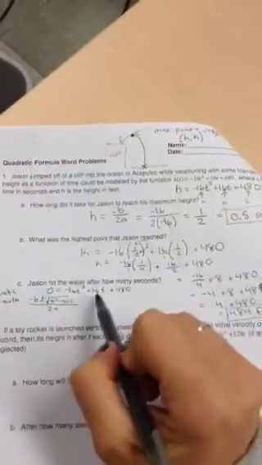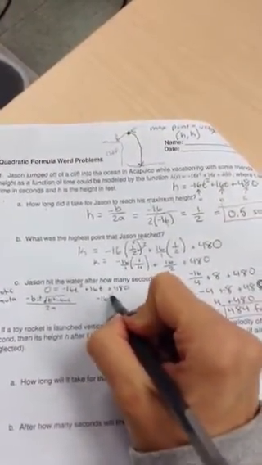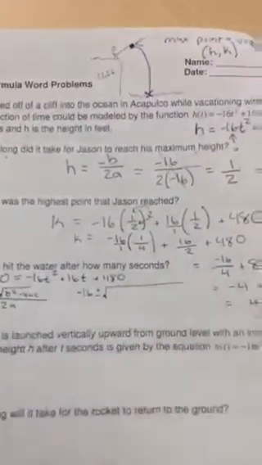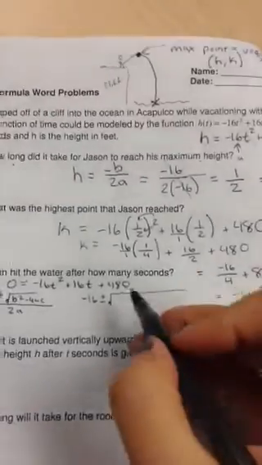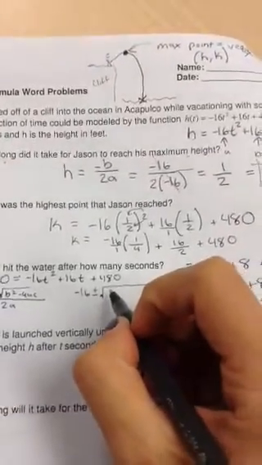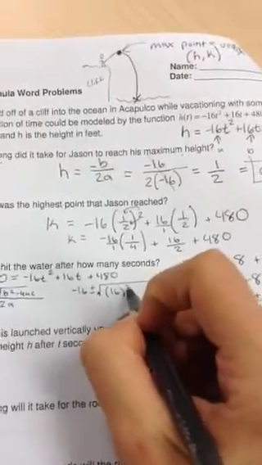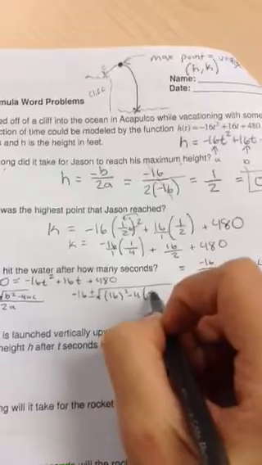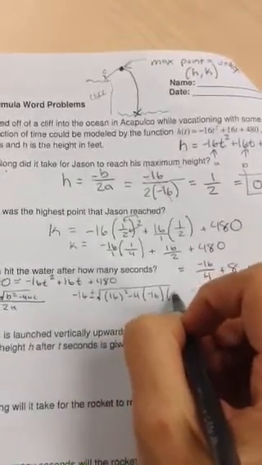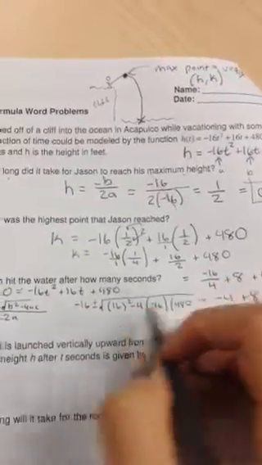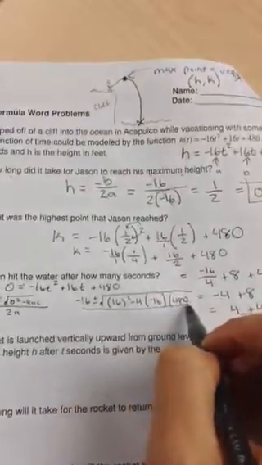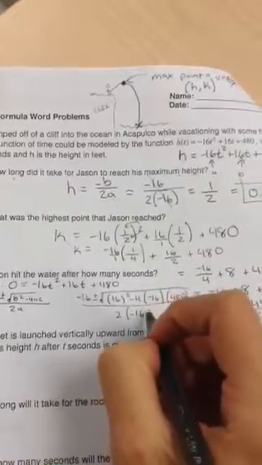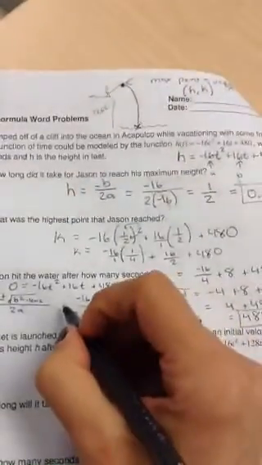Okay, so I'm going to have negative 16 plus or minus the square root of 16 squared minus 4 times negative 16 times 480, all over 2 times negative 16.